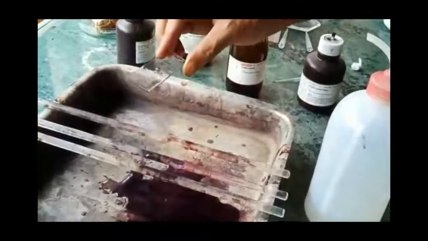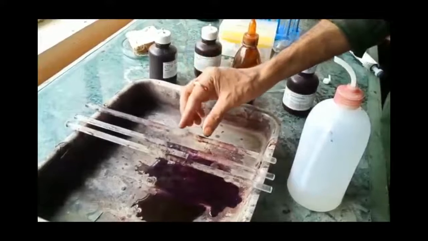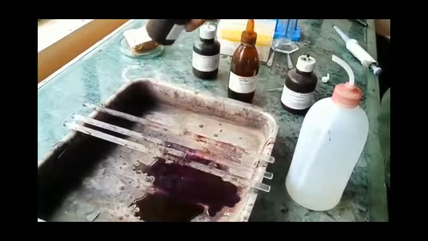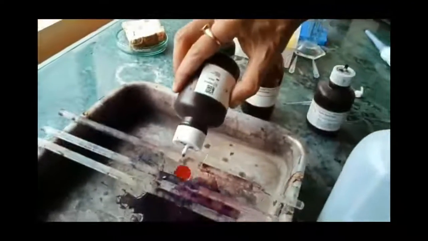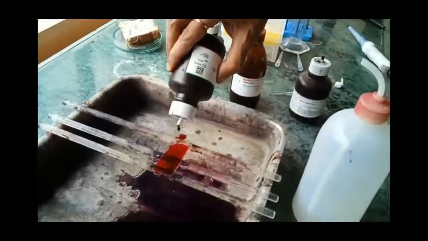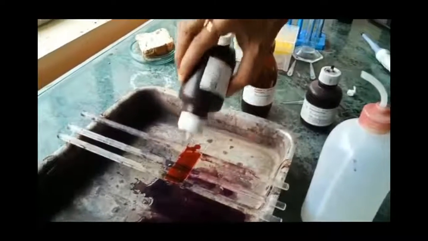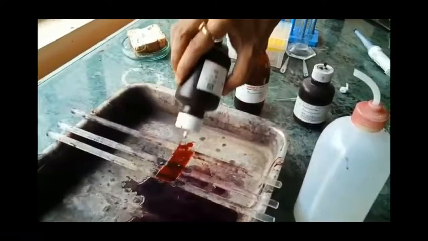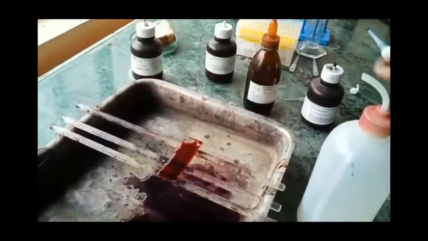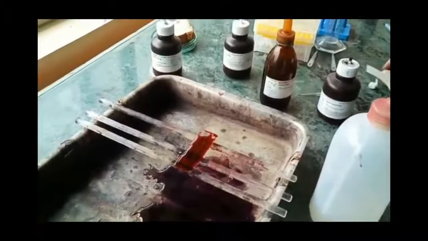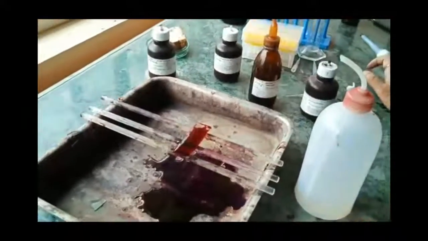After gently rinsing with water, we will cover the smear again with safranin, and then we will let the safranin stay over the smear for 30 seconds. Once 30 seconds is over, we will gently rinse the stain with water.